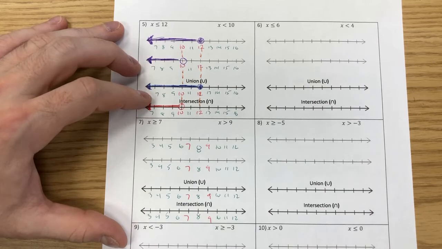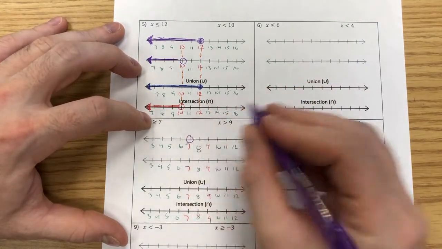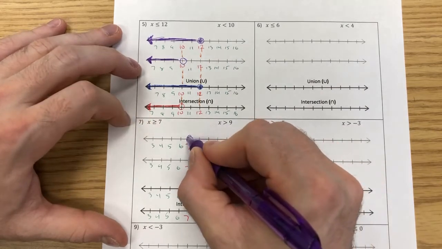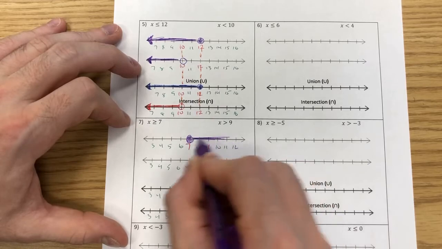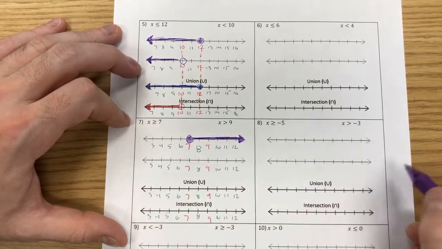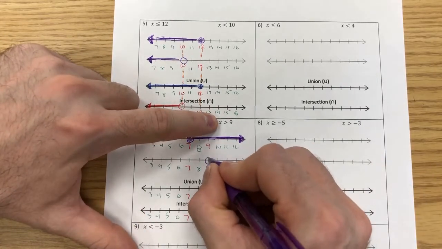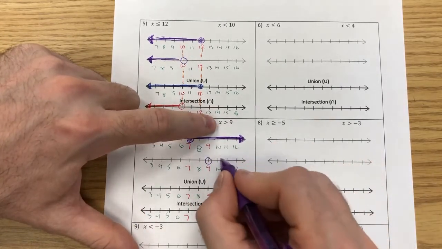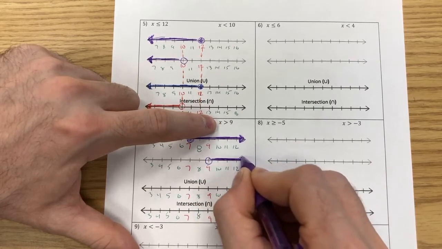And so I know with my top one, any value is greater than or equal to 7. So I put a circle on 7. Because it's included, I shade it in. And then I also shade in the greater than values, which means in this case, to the right. My next one, x is greater than 9. Put a circle on 9. It's not included, so I don't shade it in. And I shade the greater than values, which in this case is to the right.